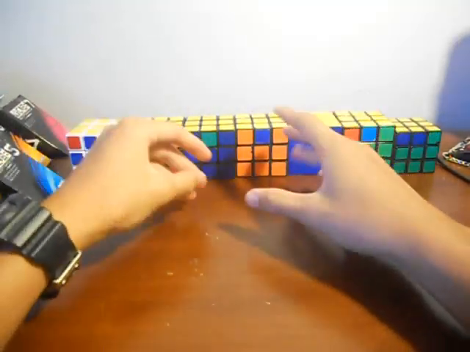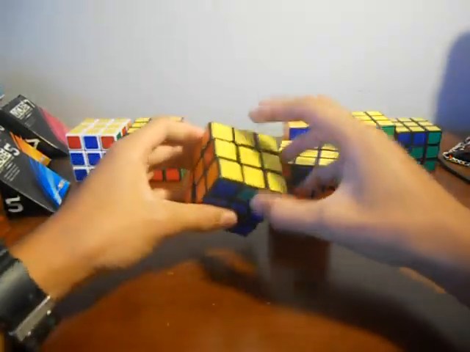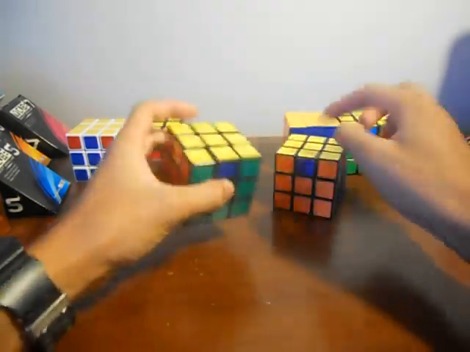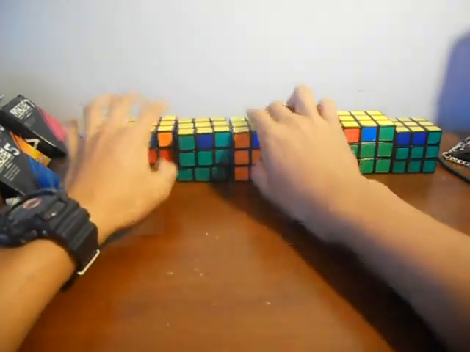You should already know all the edge cycles from 2-look, and you should also know these edge ones that go across, and then these two, that case.